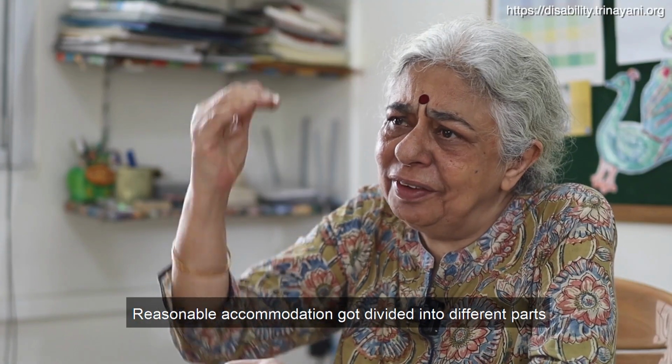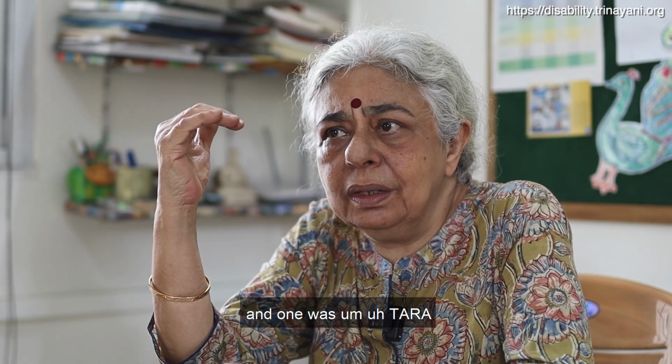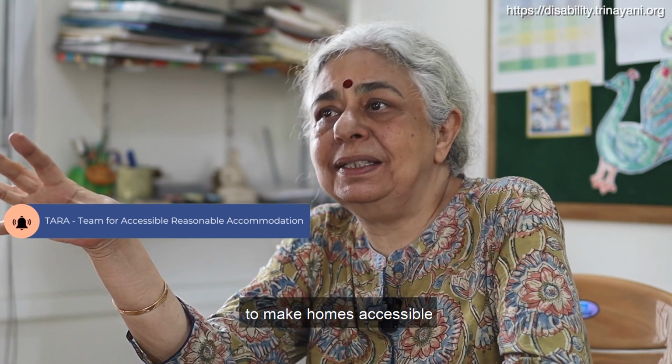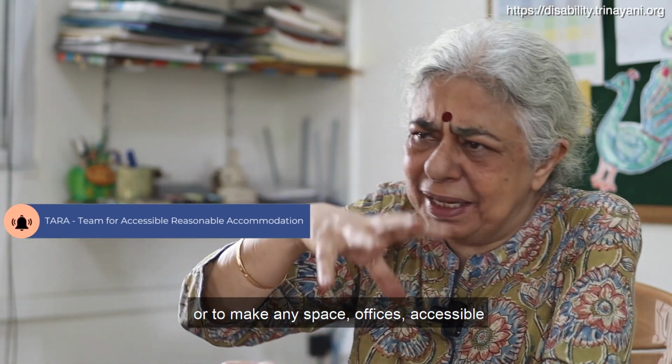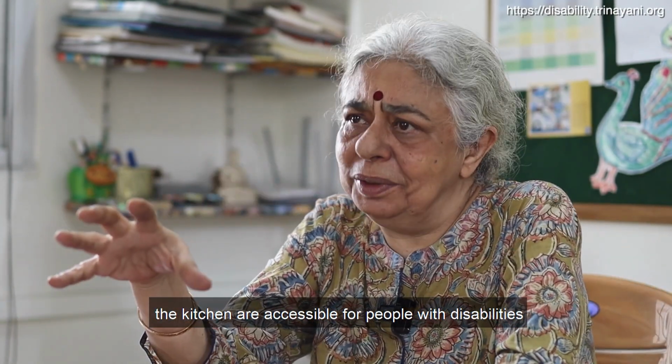Reasonable accommodation got divided into different parts, and one was TARA, Team for Accessibility Reasonable Accommodation, to make homes accessible, or to make any space, offices, accessible. And like we've made the kitchen accessible for people with disabilities.